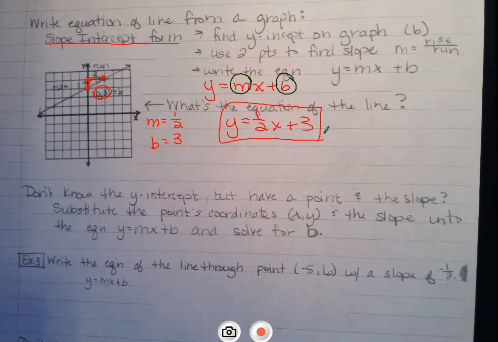Because you can now pick any point. Like if you're like, well, what's y when x is 2? You can plug the x in and you can solve for y. Like you'll always have y and x in your equation, no matter if it's standard form or slope-intercept.